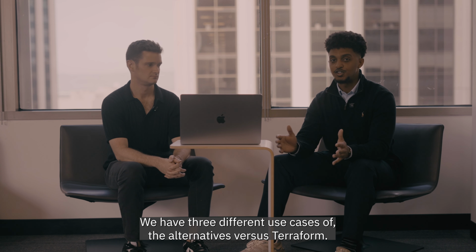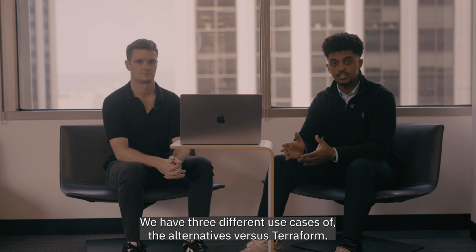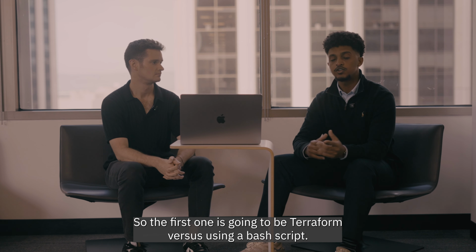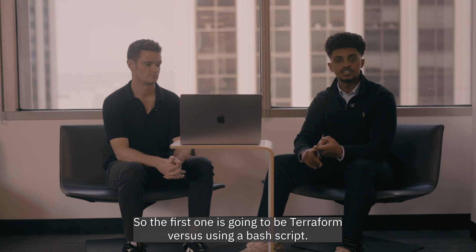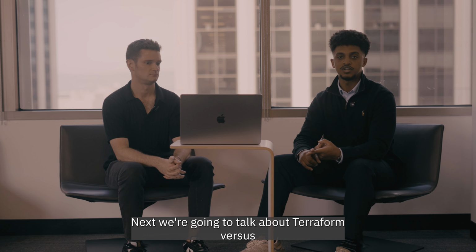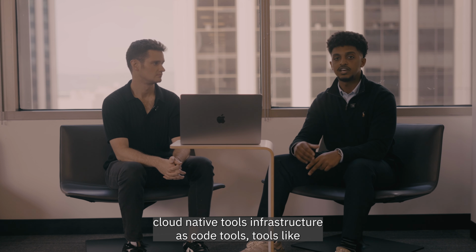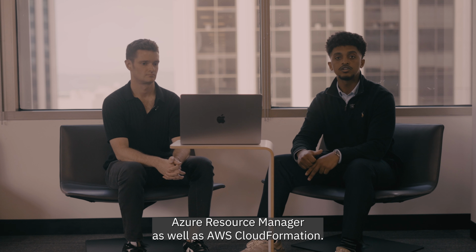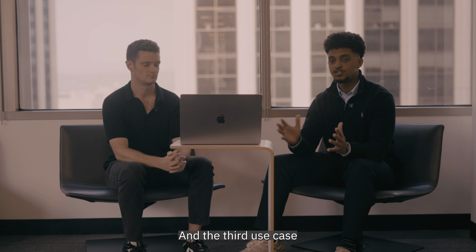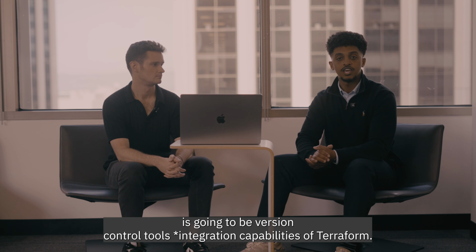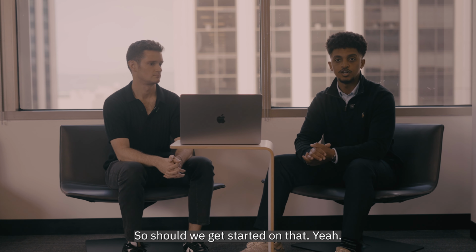We have three different use cases of the alternatives versus Terraform. The first one is going to be Terraform versus using a bash script. Next, we're going to talk about Terraform versus cloud native infrastructure as code tools like Azure Resource Manager, as well as AWS CloudFormation. And the third use case is going to be version controlling capabilities of Terraform. So should we get started on that? Yeah, I think we shall.